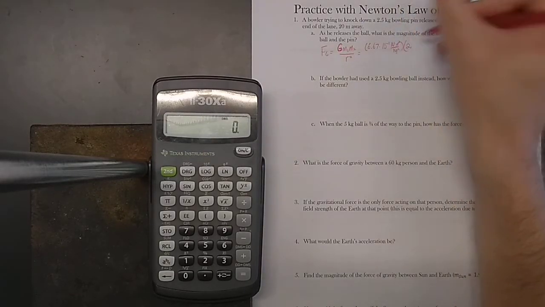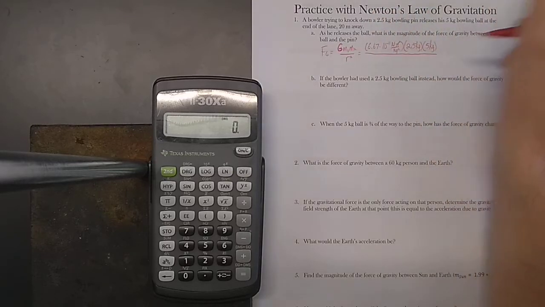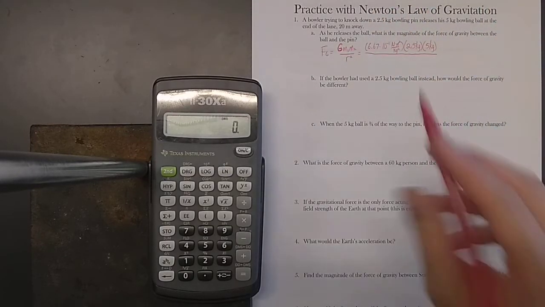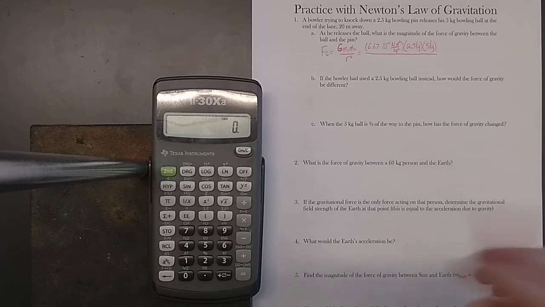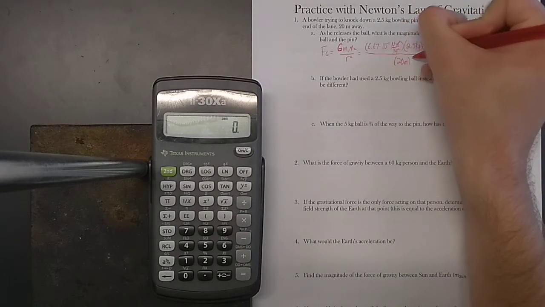m1, let's make that the bowling pin, 2.5 kilograms. m2 is the ball, 5 kilograms. Does it matter which one is which? Absolutely not. The end of the lane is 20 meters away, so that means the bowling ball and the pin are 20 meters apart. So we do 20 meters squared.